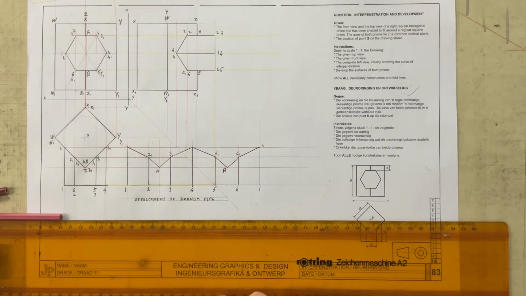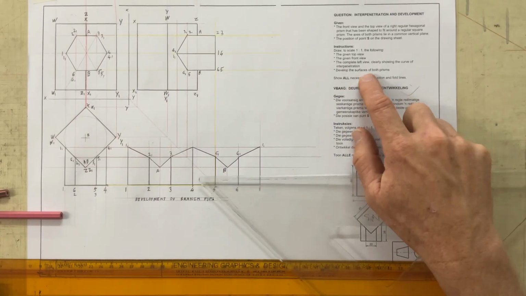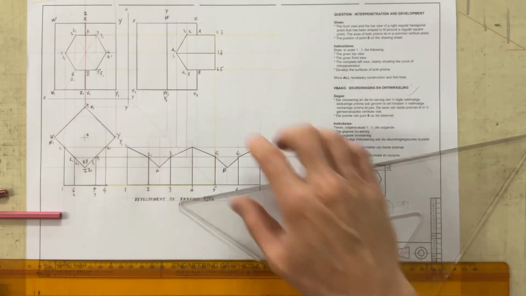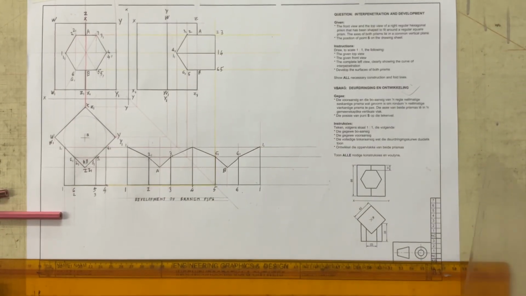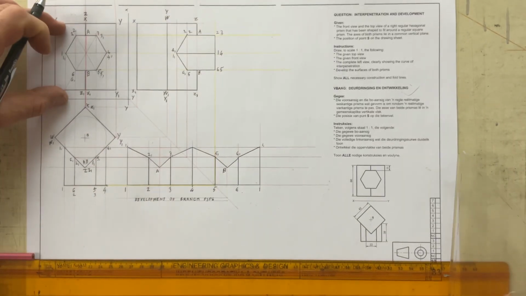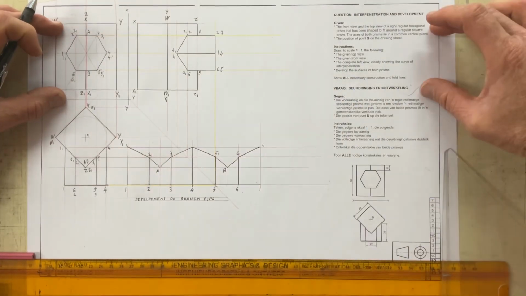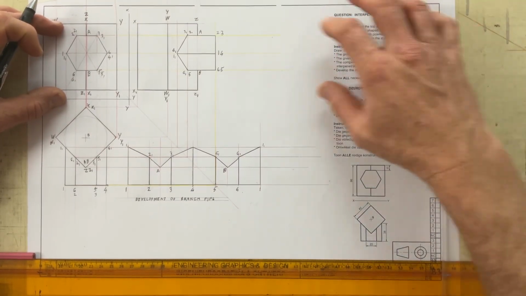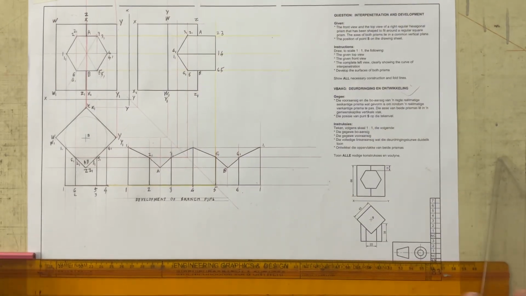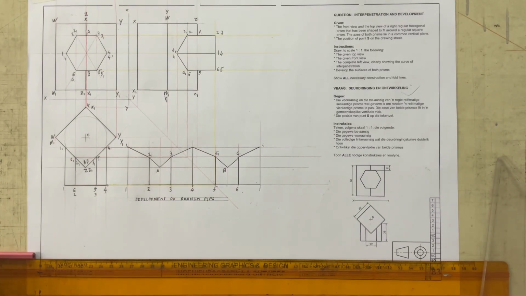Right, once that's done, they say that you need to develop both surfaces of these prisms. Okay, so what I'm going to do now is I'm going to draw the development of this. Now, if they were clever, they would have given you the space on the page in order to draw that across into this instructions, but they didn't do that. So they're wanting you to basically take that information and drop it down onto a piece of the paper down over here. Let's just have a look.